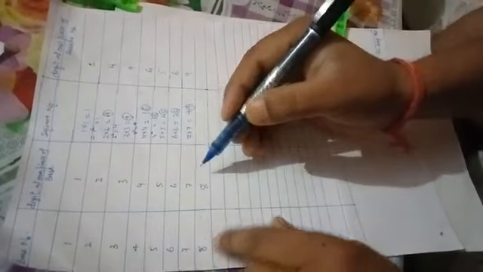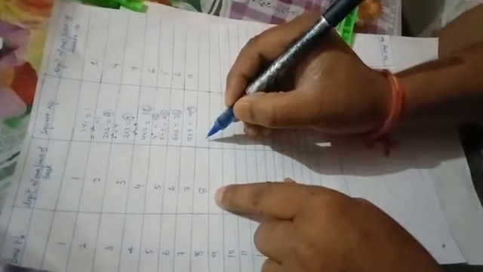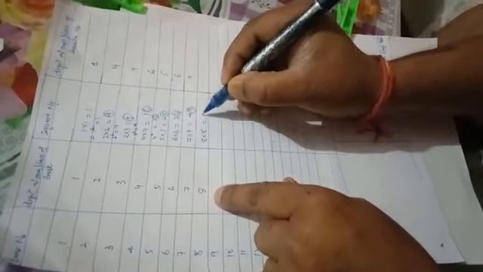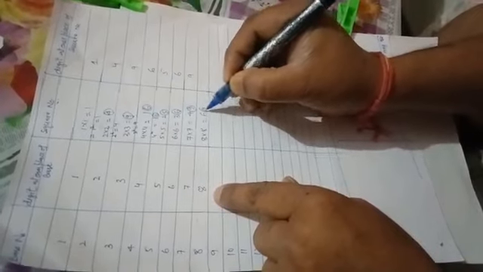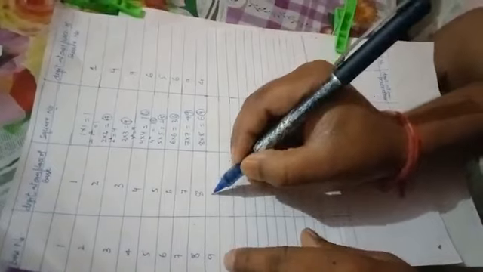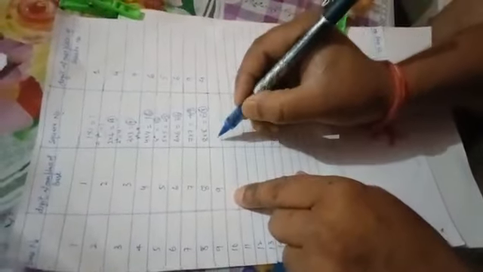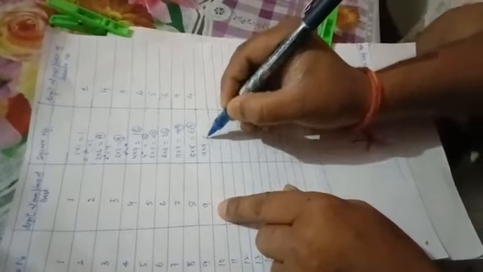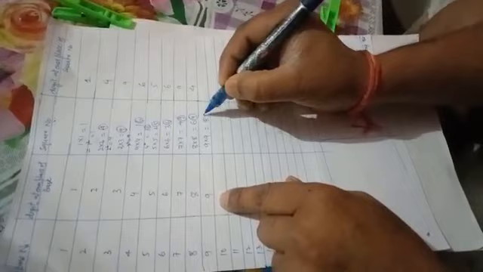Eight is a single digit number, so the digit at the ones place of the base is 8. After raising it to power 2, we will get 8 into 8, which is equal to 64. Digit at ones place is 4. For 9, because it's a single digit number, when raised to power 2, 9 into 9 is equal to 81. Digit at ones place is 1.